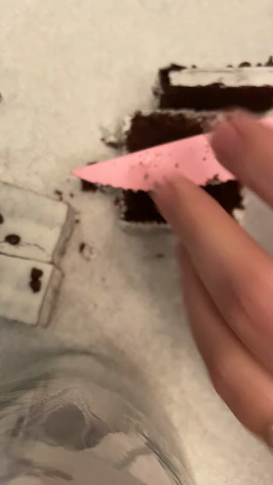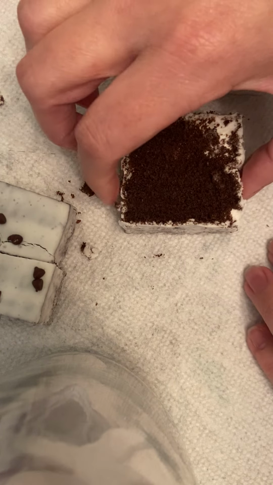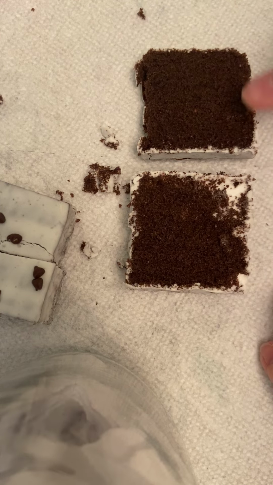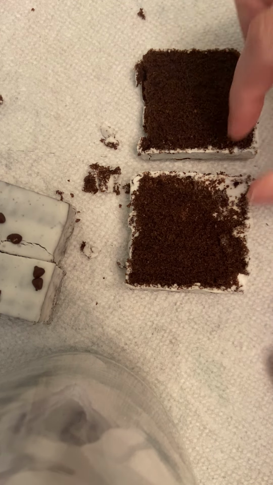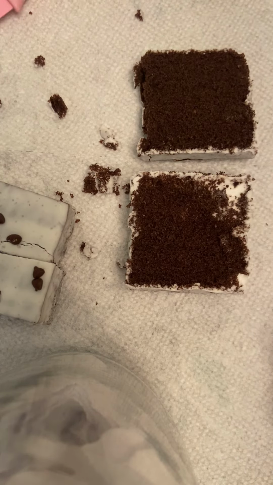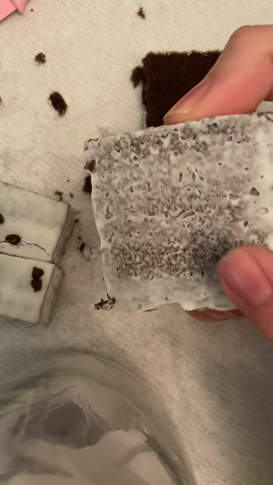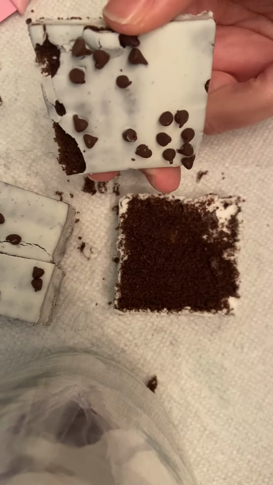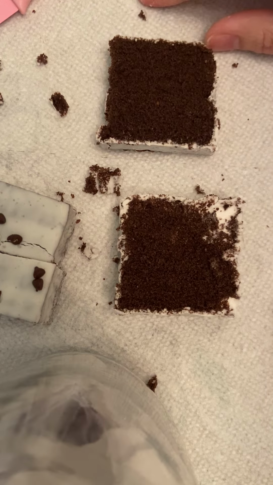So now the cross section of this, I didn't cut very good, but the cross section of this is a square, because the square of this is parallel to the bottom and parallel to the top of my shape.